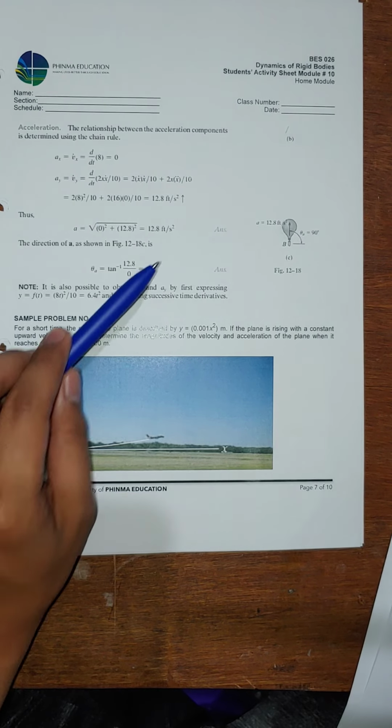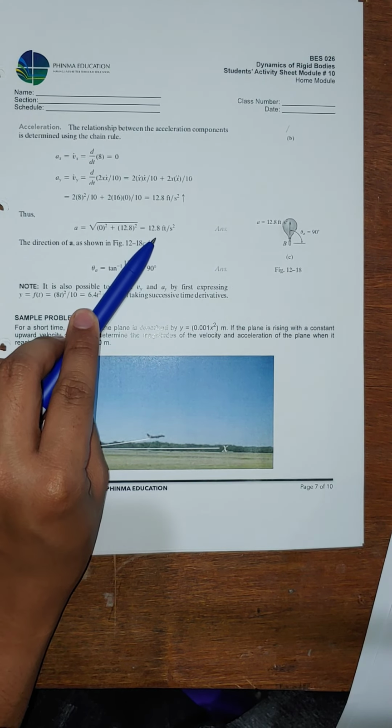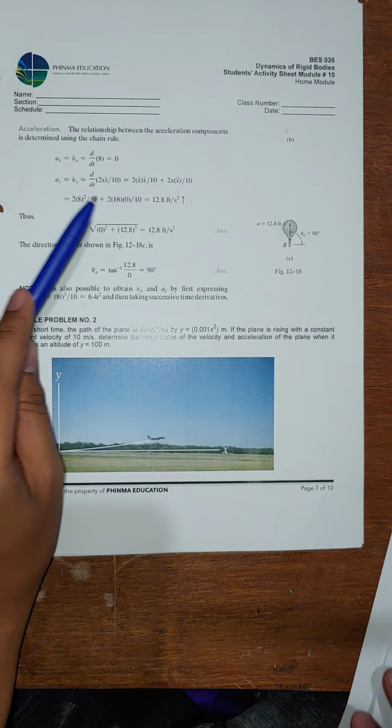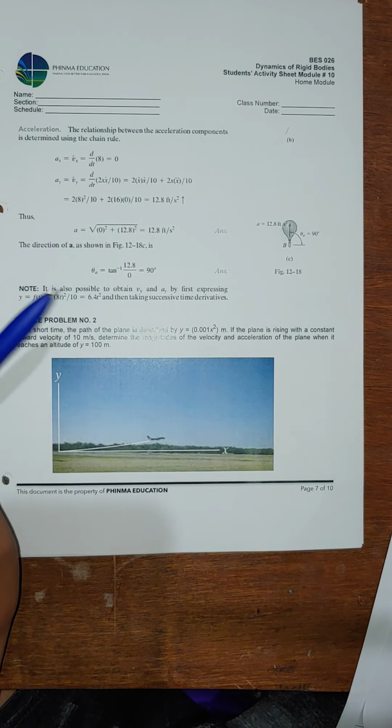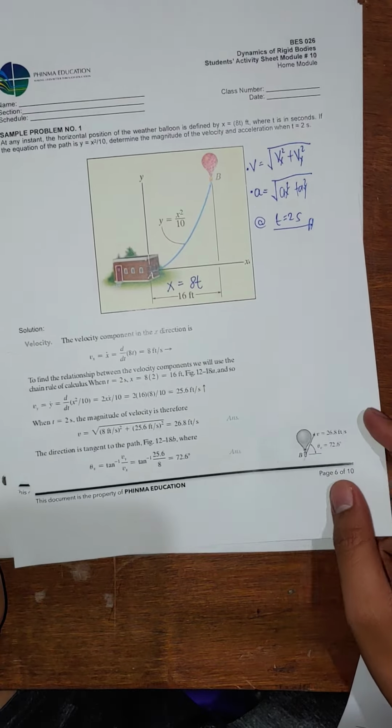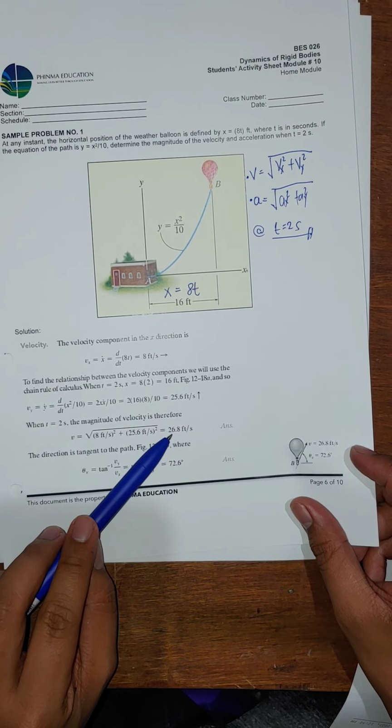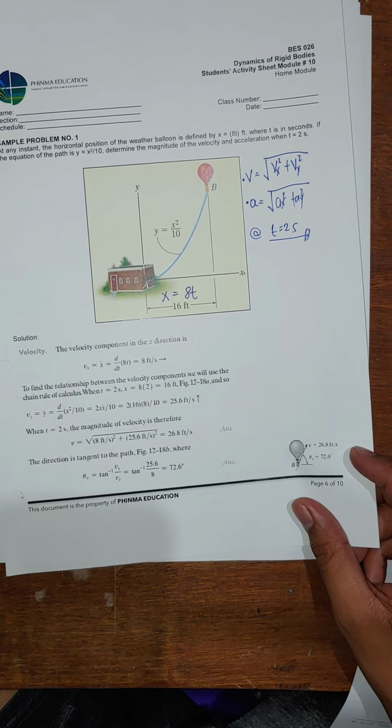So, we have just the same answer. Our acceleration is 12.8 foot per second squared, as shown here. And then, our velocity is 26.8 foot per second.